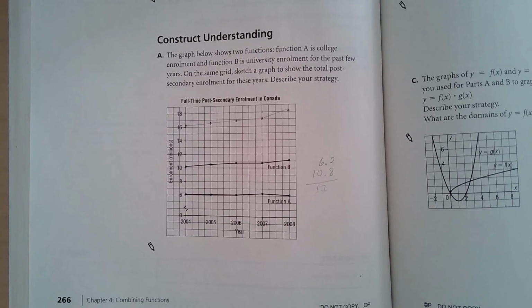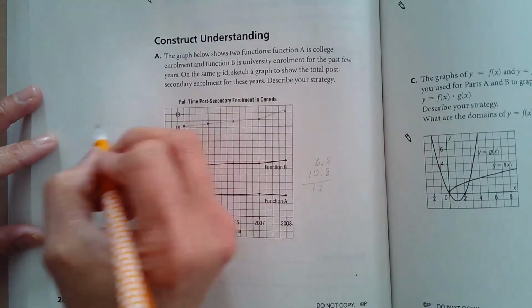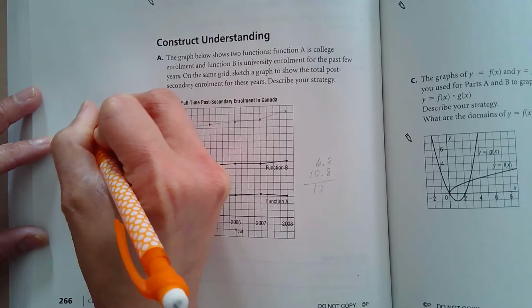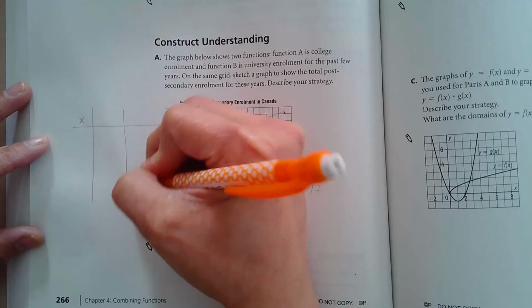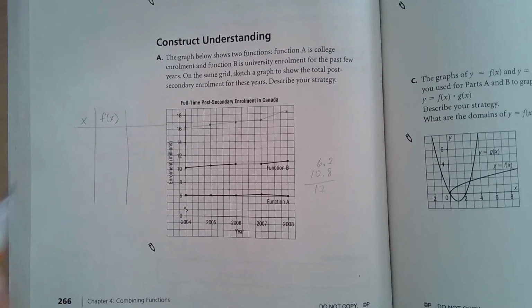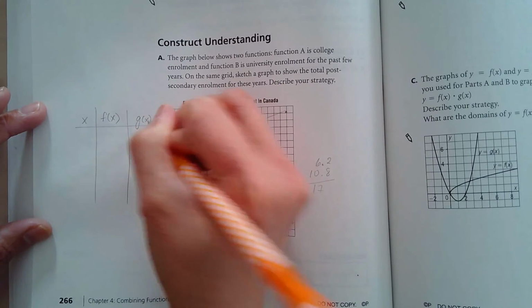So I'm going to break it down. This is basically what's happening in here. We have the x, right? And then we have the f of x, which is the y value for that function, because we have two different functions. And then we have the g of x.